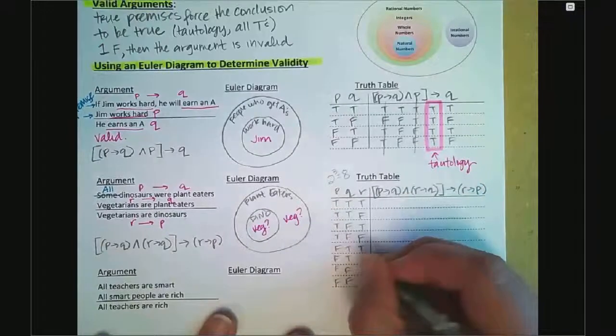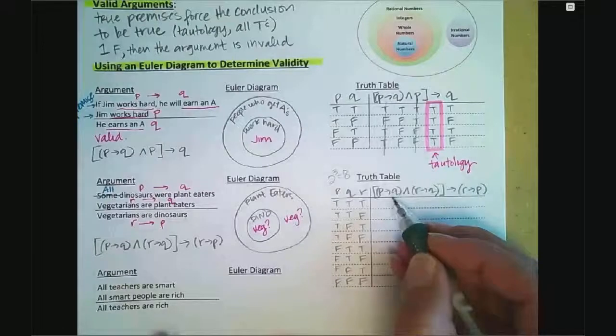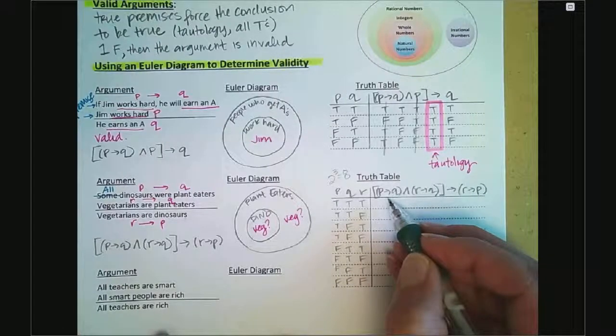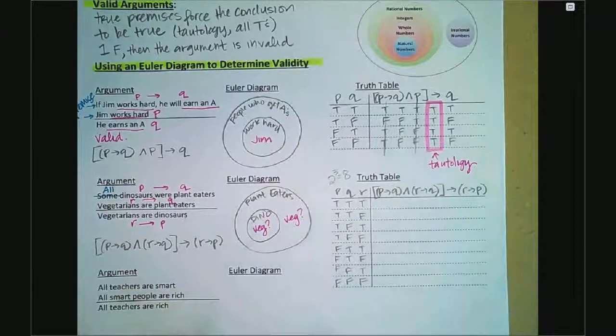Now I'm going to look at P implies Q. I only get my false when the antecedent is true and the consequent is false. So that's what I'm looking for here. Again, I get my false when the antecedent is true and the consequent is false. So what I'm going to do, just for our purposes, is cover up what I'm not looking at.